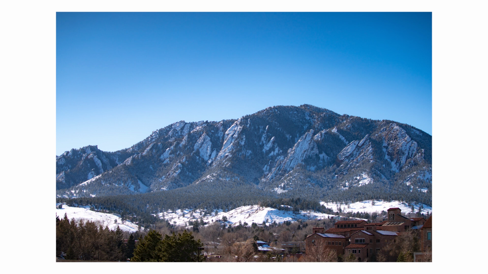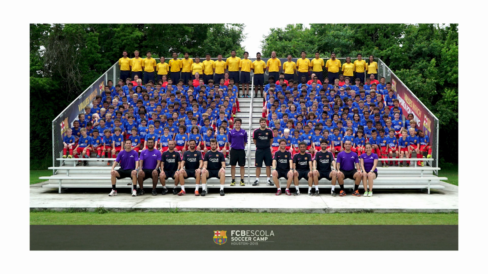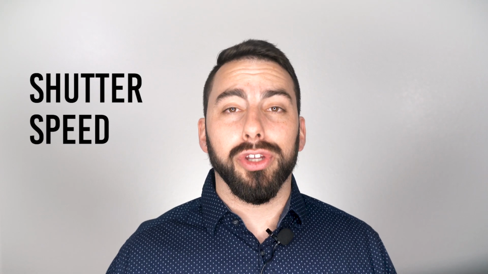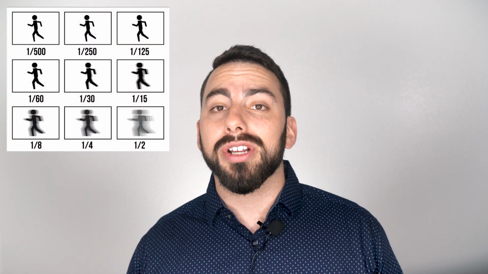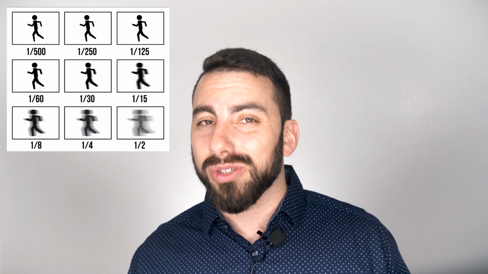When shooting landscapes or group photos, it would be best to raise the f-stop so more is in focus at a time. The next camera setting I will cover is called the shutter speed. The shutter speed is the amount of time that the shutter is open and the sensor is exposed to the frame. This is measured in seconds and fractions of seconds, normally between 30 seconds and 1/8,000th of a second.